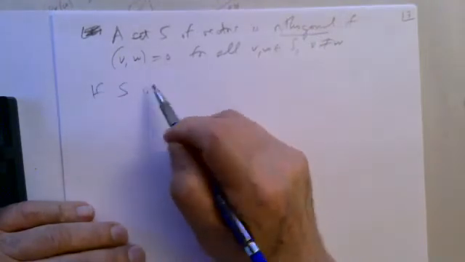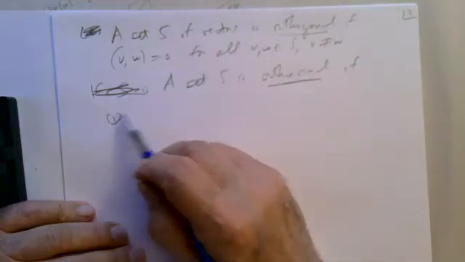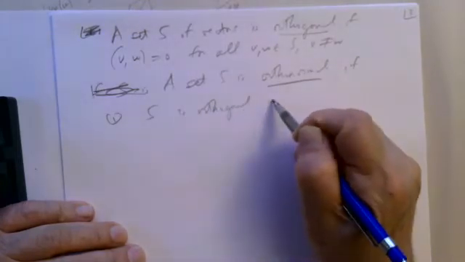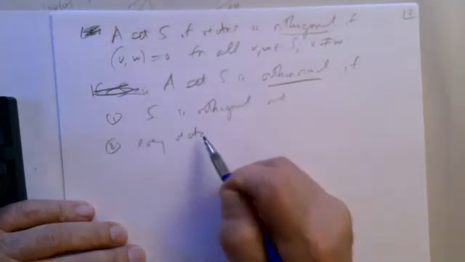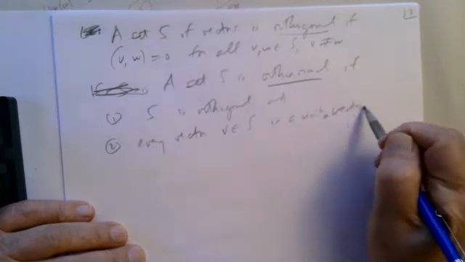If S is, or let's say a set S is called orthonormal, if first S is orthogonal, and second, every vector V in S is a unit vector. That means the length of V is 1. So a unit vector is a vector of length 1.